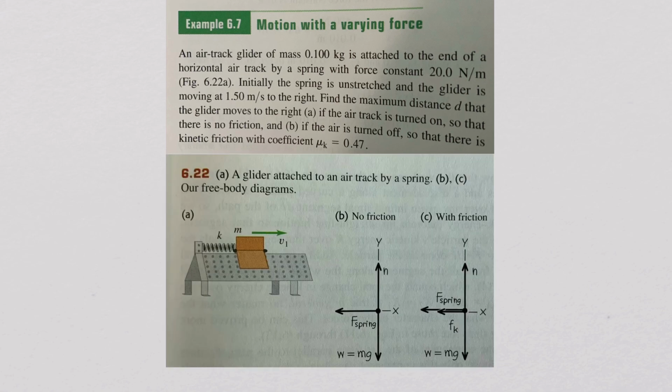Here is the drawing of the problem. So this is the glider, this is the air track. The glider is attached to a spring. For the first part of the problem, where there is no friction, the air track is turned on. This is the free body diagram of the glider. So the glider is subject to the action of the normal force, its weight points down, and then the spring force. In the second part of the problem, where there is friction, the glider is under the action of the normal force, the force of kinetic friction, and the spring force. The weight of the glider pushes down.